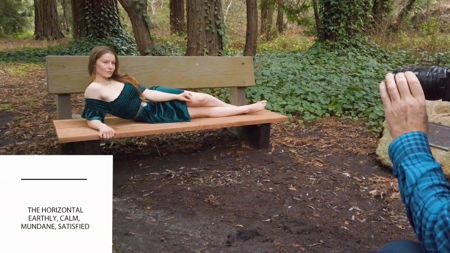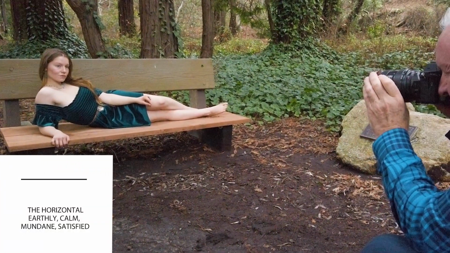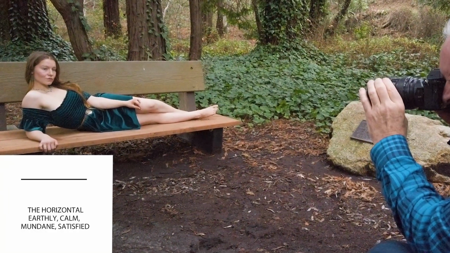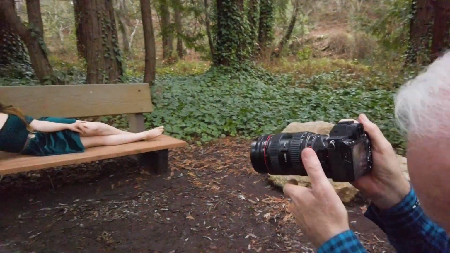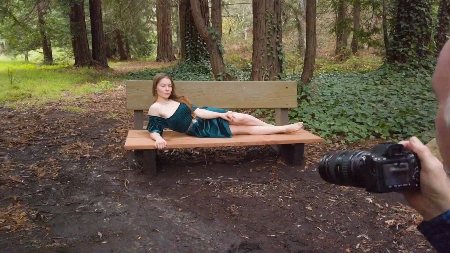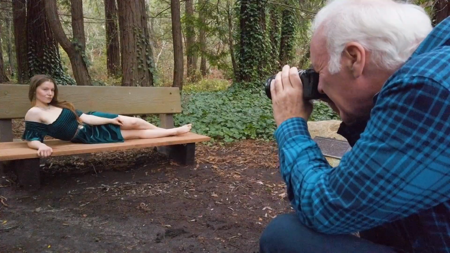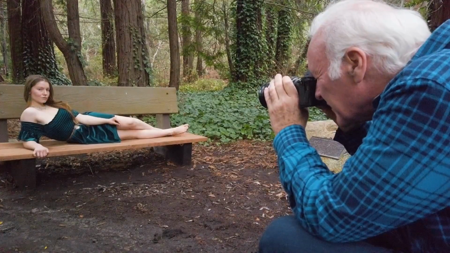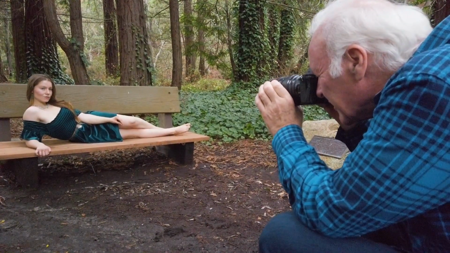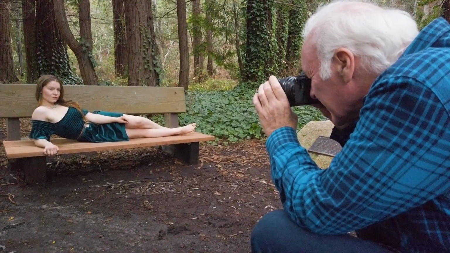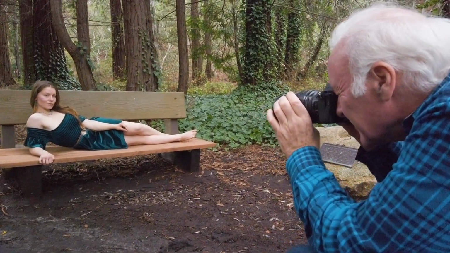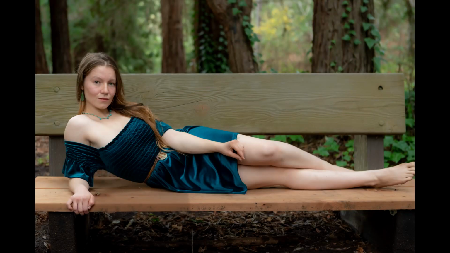Now, the mood line which is really interesting that we're actually using right now, the horizontal line, it says earthy, calm, mundane, satisfied. In this case, earthy is great, right? Earthy and calm is really great because here we are out in this kind of earthy environment, and the horizontal line accentuates that. So I had that little flash, that little vision there of her, here we are out in the wilderness. She's lying down, she's reclining, she's taking a breather. Boom. And I'm definitely shooting landscape.